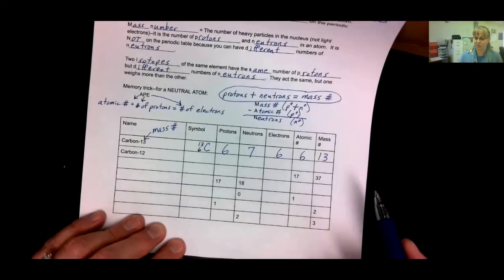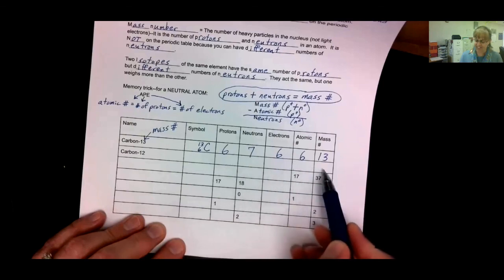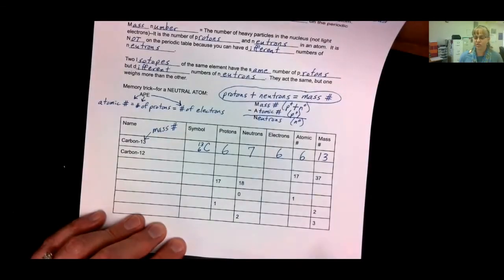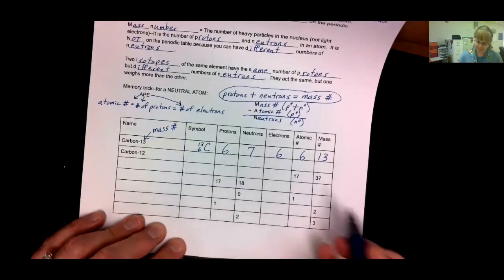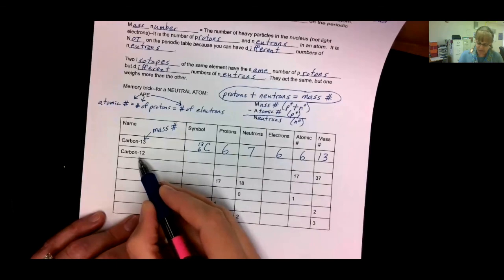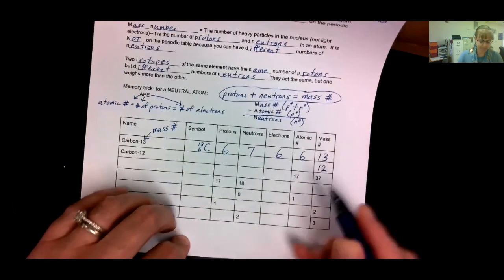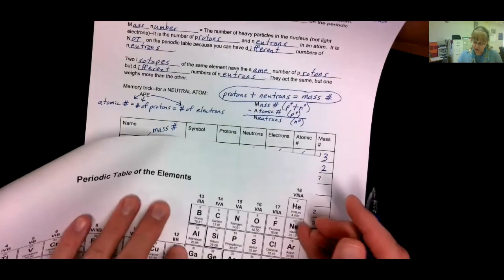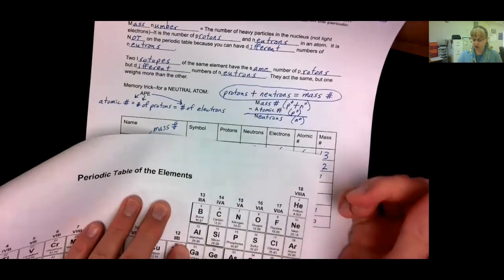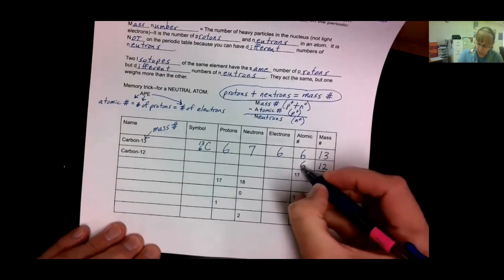Now you figure out carbon-12. Pause this video and practice filling in the second line here. If you know what you're doing, you may fast forward through this next line and jump ahead to the next problem. So carbon-12, the 12 is the mass number. They give that to you because it's not on the periodic table. Carbon is always atomic number 6 because that's how you know what the element is.